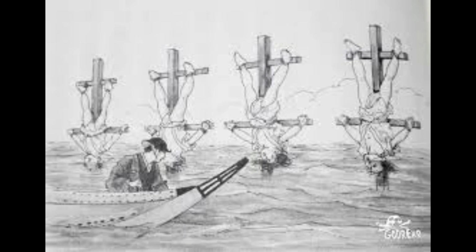Now, another form of Japanese crucifixion could be seen on the water. In fact, this image here shows soldiers, or convicted villains, who have been crucified upside down in the waterline. In the process, when the tide comes in, they drown and die. However, this is only one form.